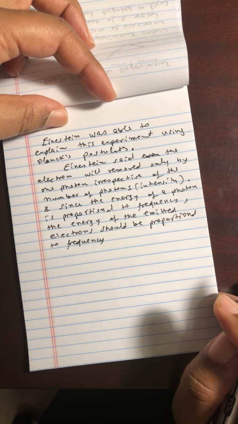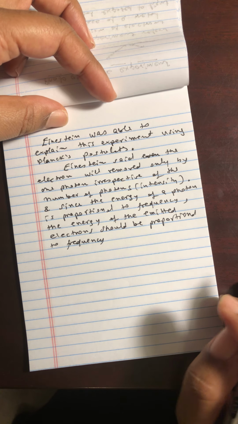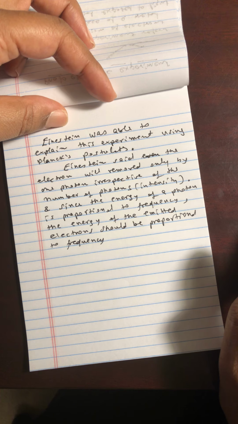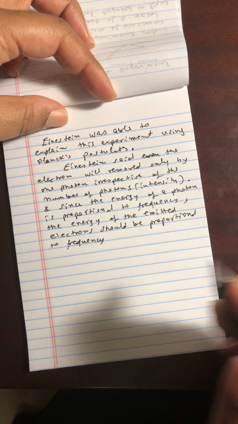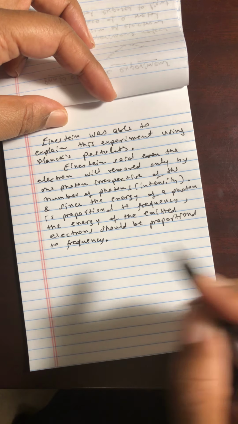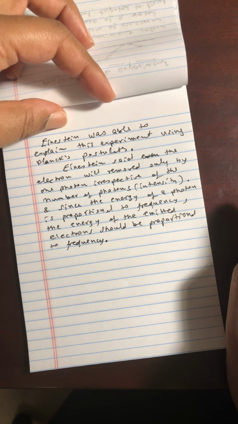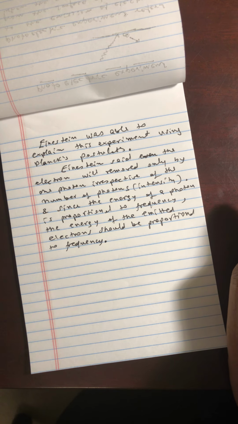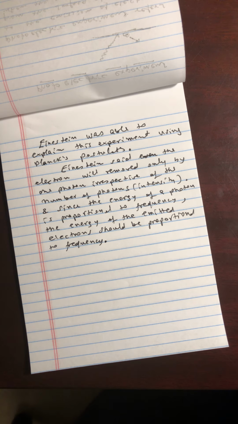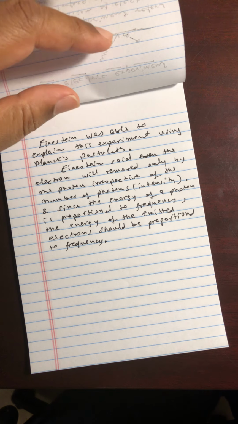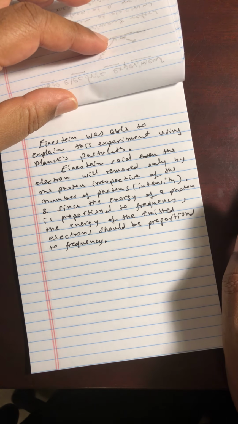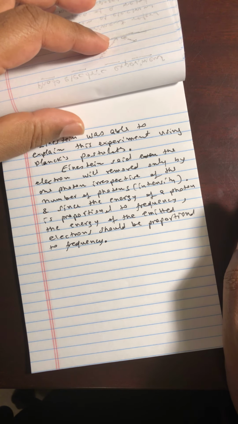So the energy of the emitted electron depends only on the energy of one photon, and the energy of one photon is proportional to the frequency of the photon or of the light. So it follows that the energy of the emitted electrons is proportional to frequency. So that's how Albert Einstein was able to explain this experiment. Even though Albert Einstein has done a lot of things, it's for this explanation that he won the Nobel Prize.